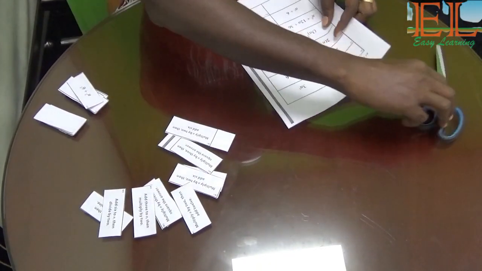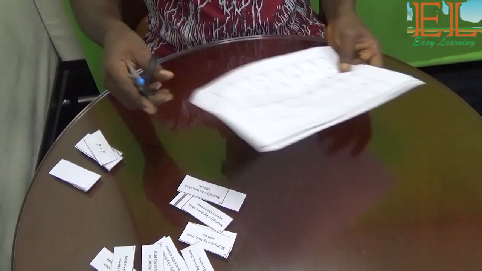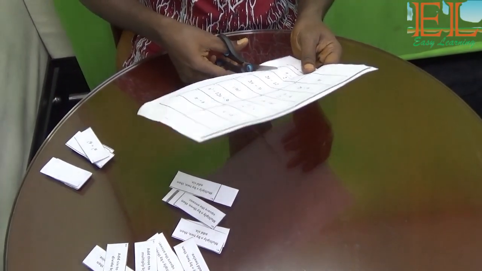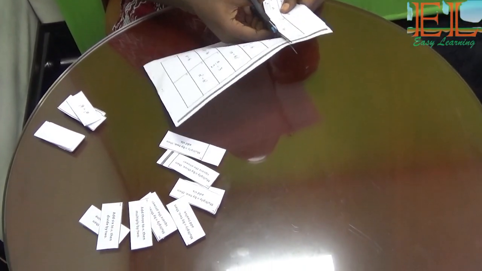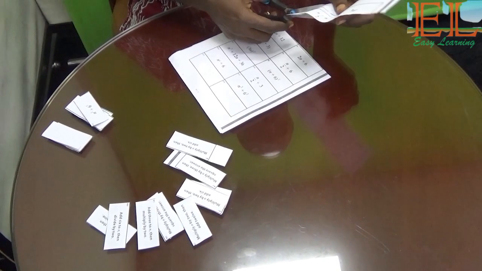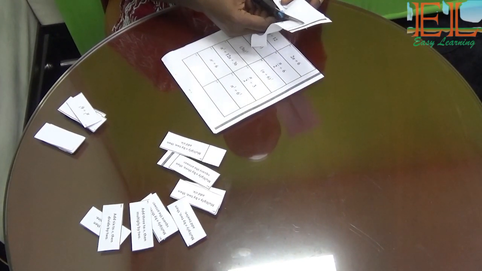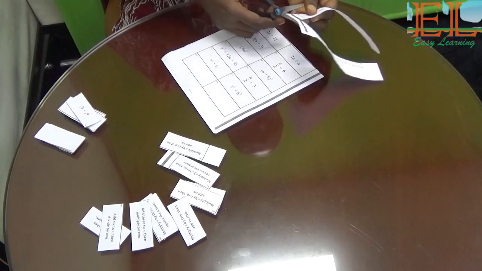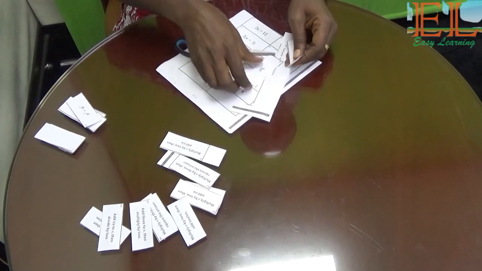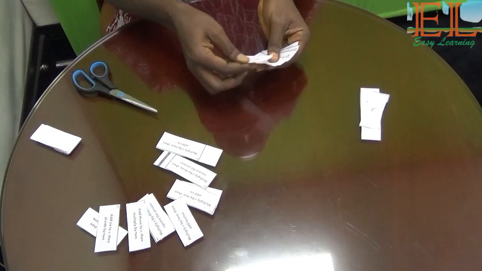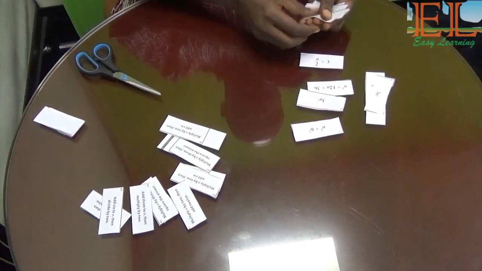I also take the mathematical expressions and I cut them. This is the first cut. Finally, I have all the expressions also cut out.